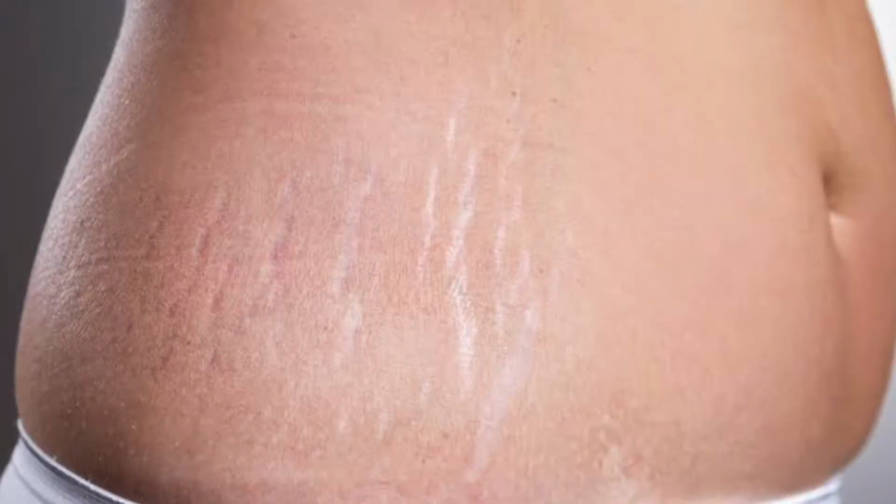You will notice that when you run your finger, you notice an indentation on those stretch marks. At this stage, there's really nothing you can do about it, though people have tried different things to still treat stretch marks at this point. But the most important point where you can actually treat stretch marks is in the initial stage when they are still reddish or purplish in color.